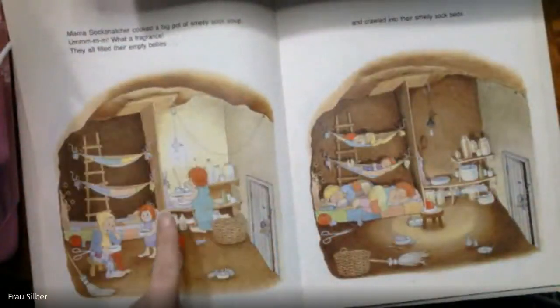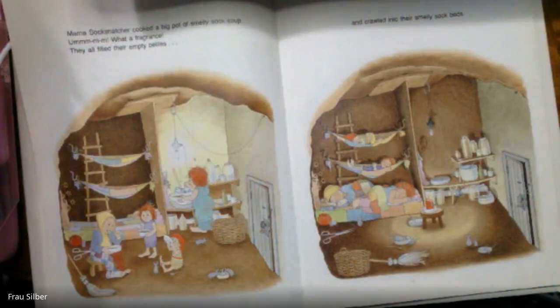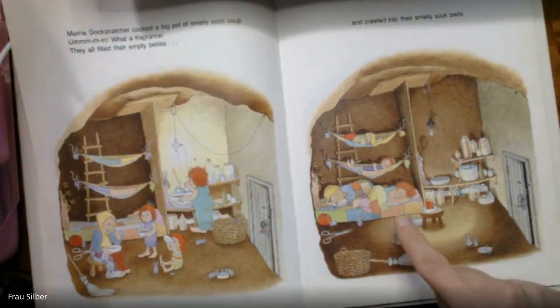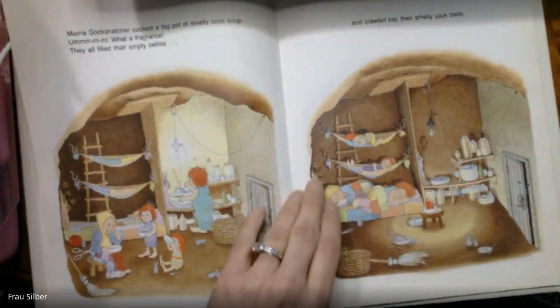Mama Sock Snatcher cooked a big pot of smelly sock soup. Mmm, what a fragrance. They all filled their empty bellies and crawled into their smelly sock beds.